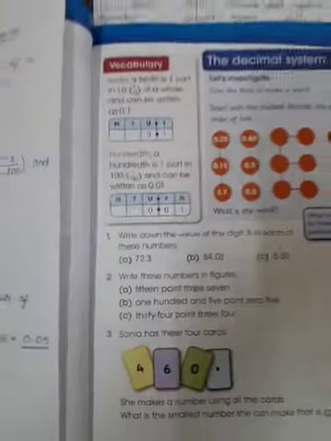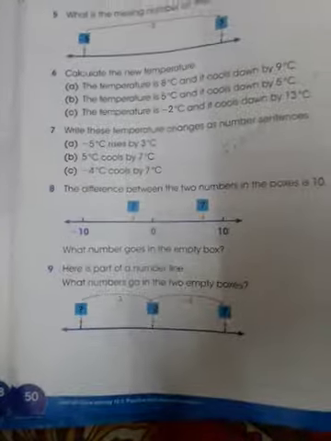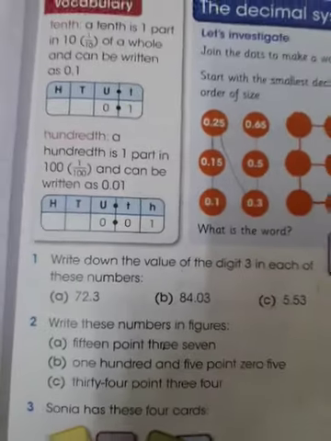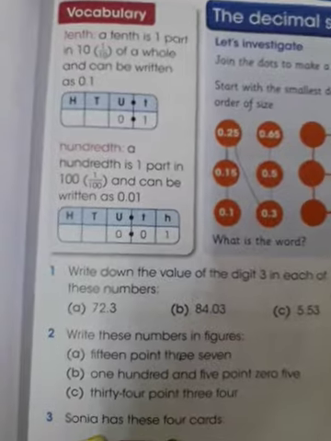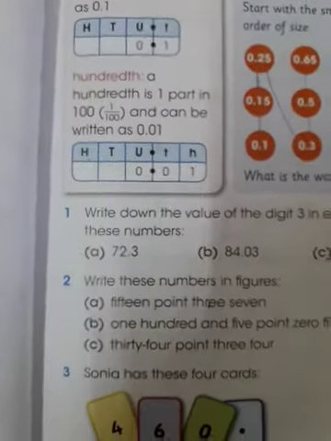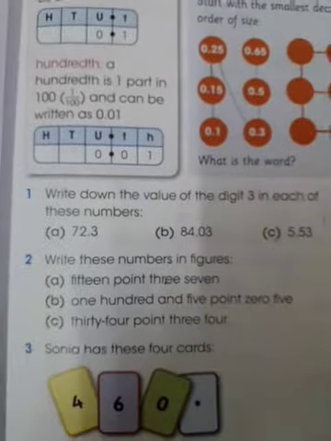How are you all? Yesterday, we completed page number 50, positive and negative numbers. Today, we are going to learn the new topic, that is the decimal system. Before, we already know the ones place, tens place, hundred place. But today, we are going to learn what we call the places after the decimal.